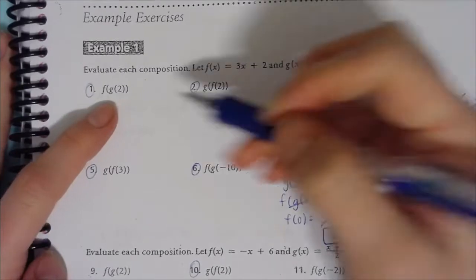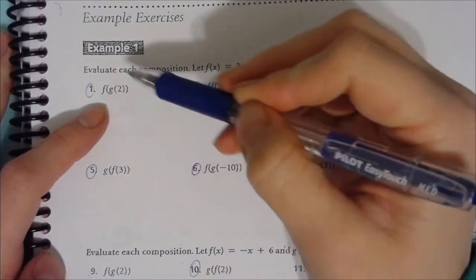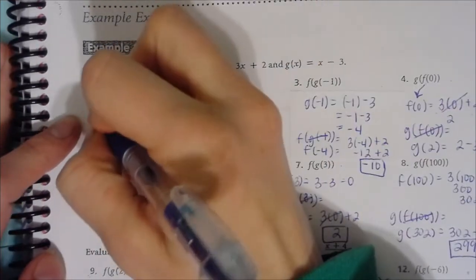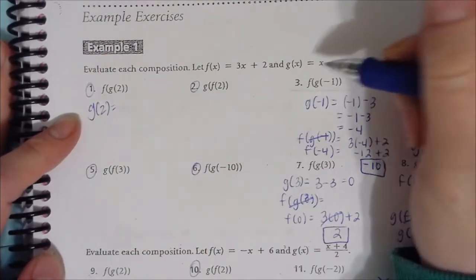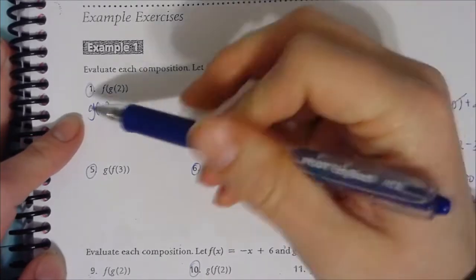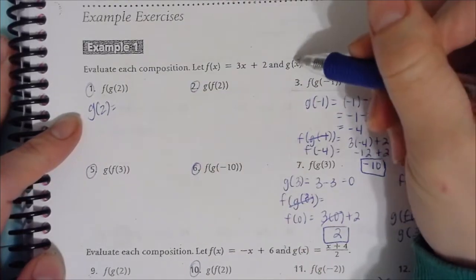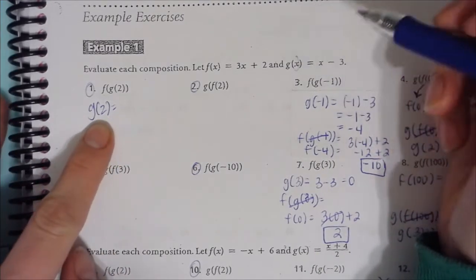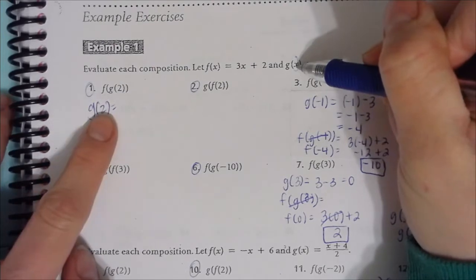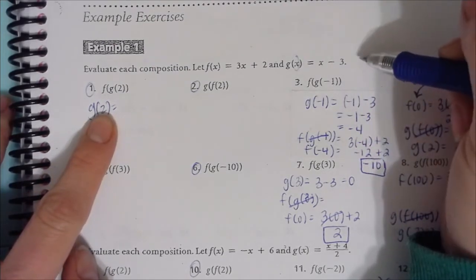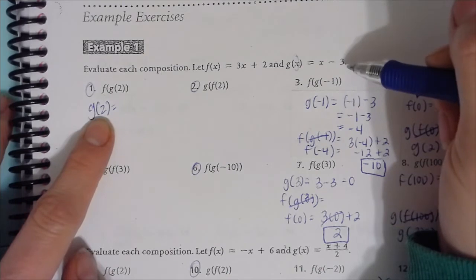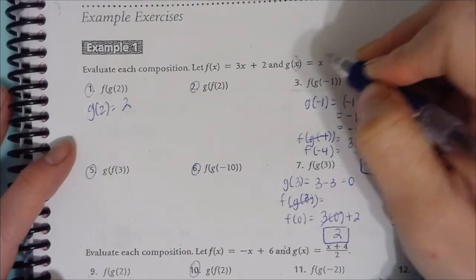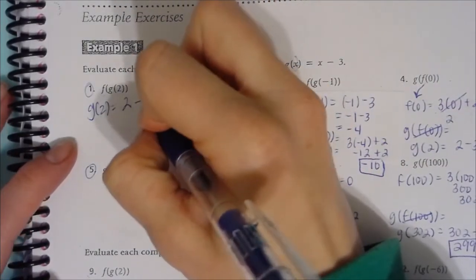Okay, so the first one, I want to know what f is after I do g of 2. So we have to do g of 2 first. I'm going to write that down, g of 2. Here's my g function. What this means is I'm going to take out my x in my g, or whatever letter is there, and replace it with the number that I have here, which is 2. So everywhere I see an x in my function, I need to put a 2 in that spot. I only have an x here, so I'm going to put a 2 where my x is, and then write everything down. Basically it's like substitution.